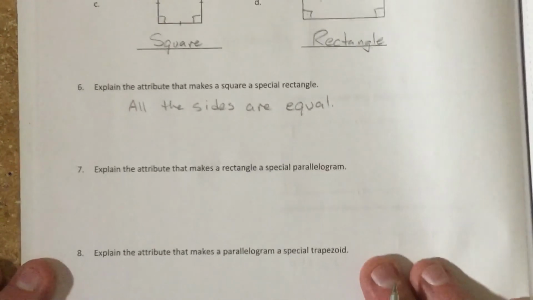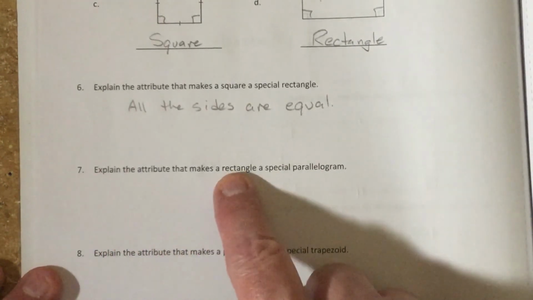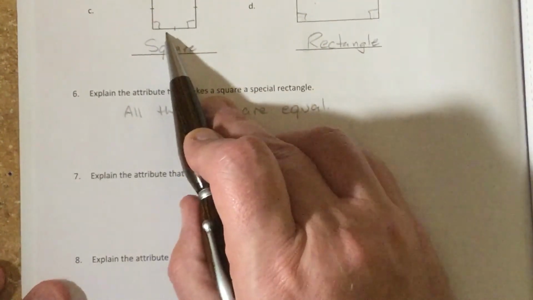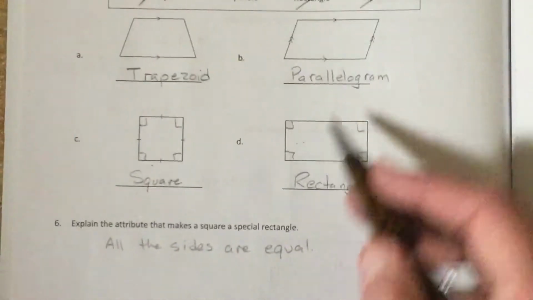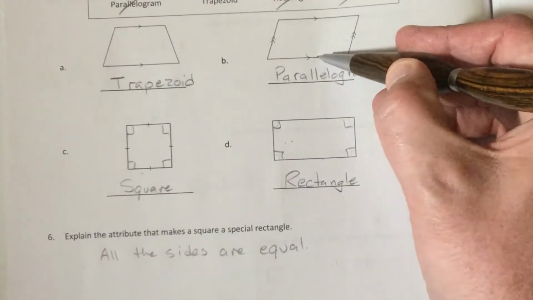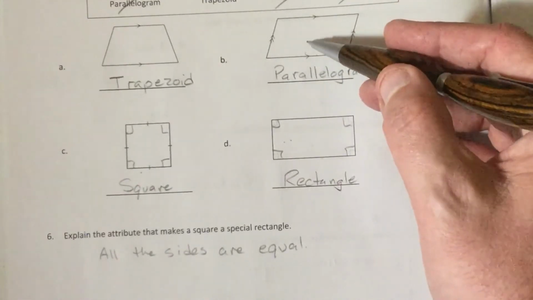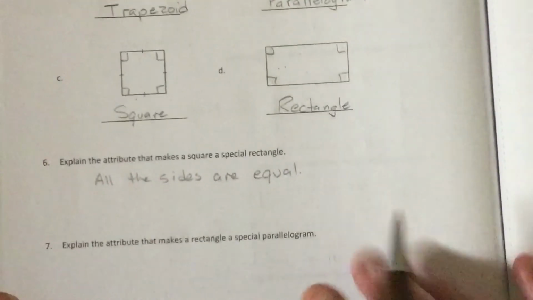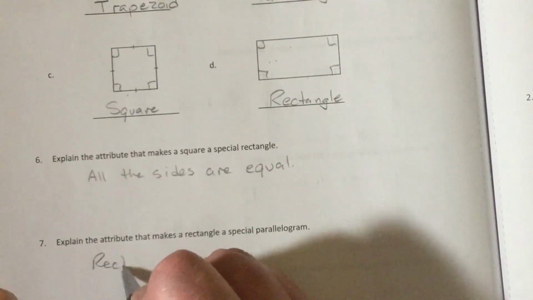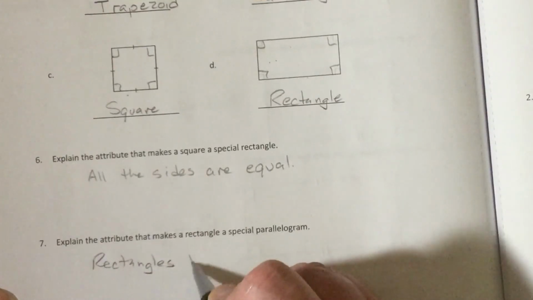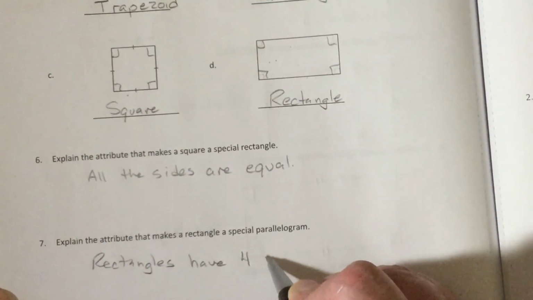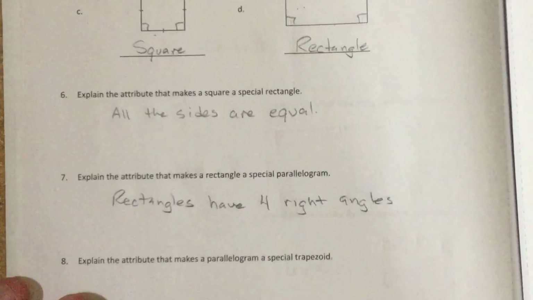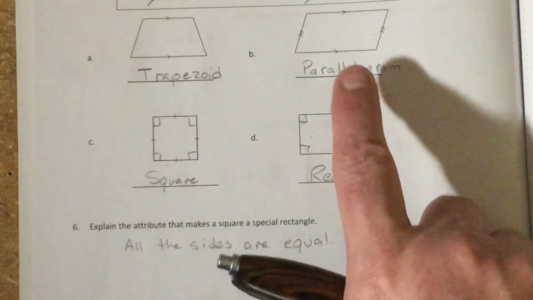All right, number 7. Explain the attributes that make a rectangle a special parallelogram. So we just went from how is this special from here? Now they're asking how is this special from here? And hopefully you can see we've talked about 2 sets of parallel sides, but this one has the right angles. So rectangles have 4 right angles. That is what separates it or makes it special than a regular, just a parallelogram.